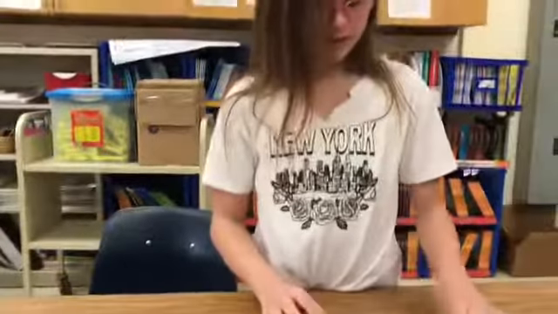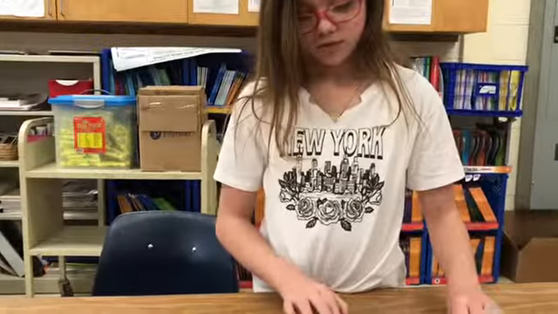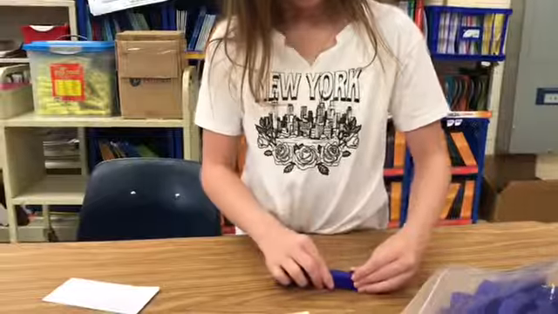There were 15 unicorns. There were 3 unicorns on each cloud. How many clouds? How many clouds? Yeah, so what do you want to do? You want to build it? You want to draw it? I'll use the Unifix cubes. Okay. So we have to have 15 unicorns. Mm-hmm. 6.